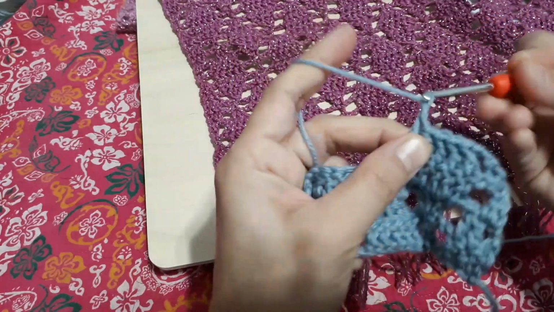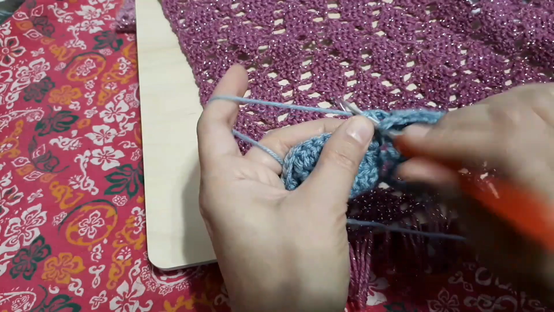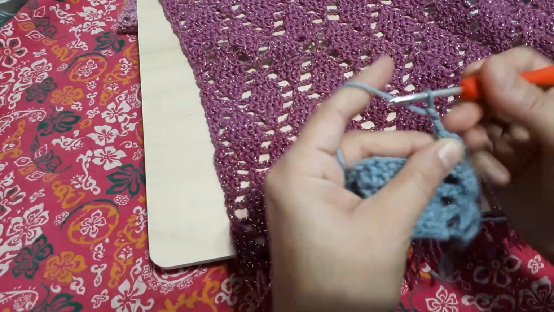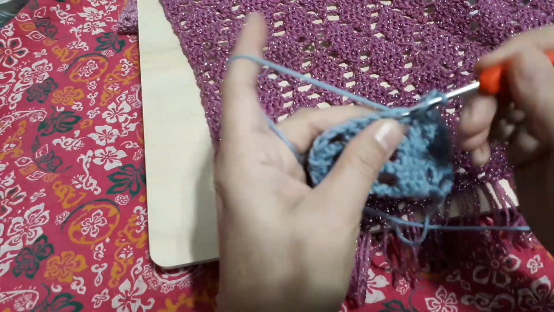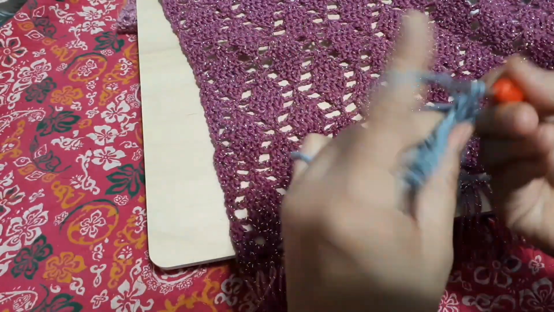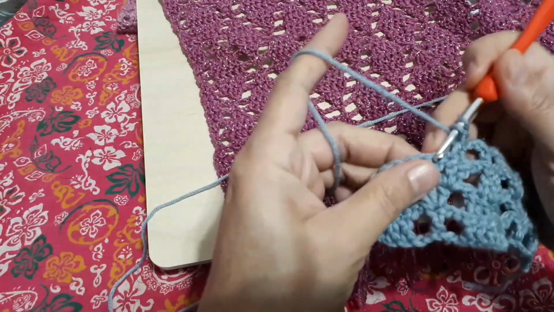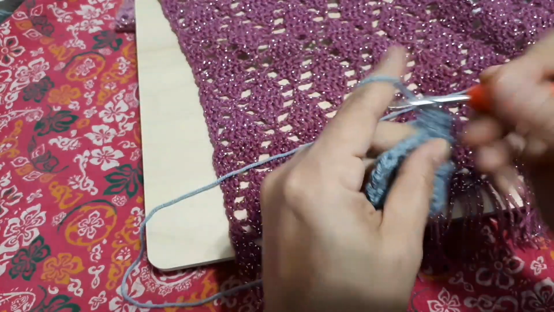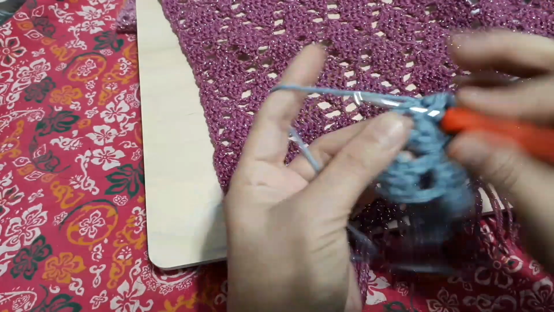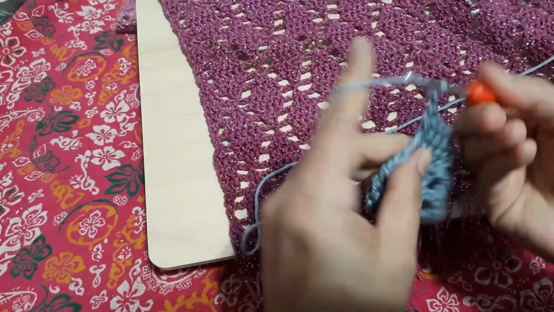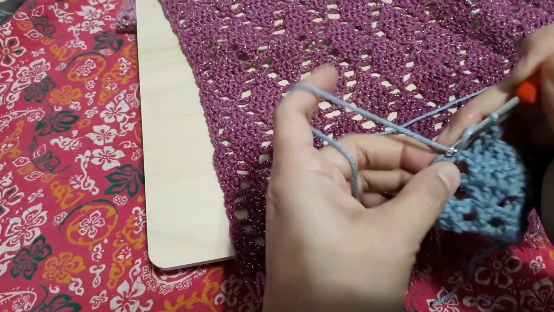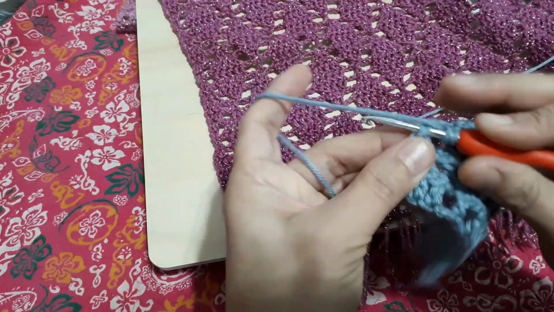Now again chain 2, and in this one we'll be doing 1 double crochet on top of this double crochet 3 together, and chain 2, then again 1 double crochet over each of the stitches of the previous row. Now again chain 2 and do 1 double crochet here. So on top of this double crochet 2 together we'll be doing 1 double crochet.